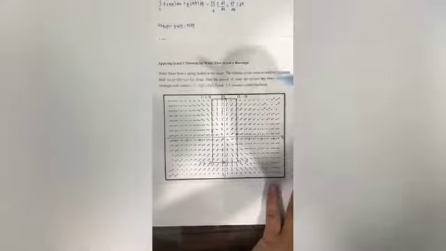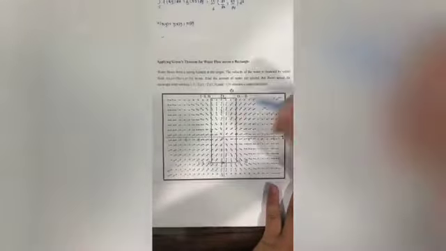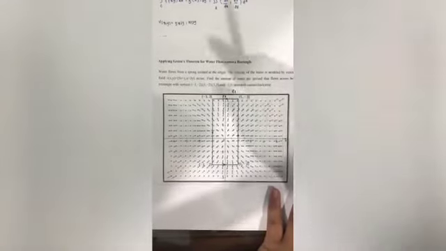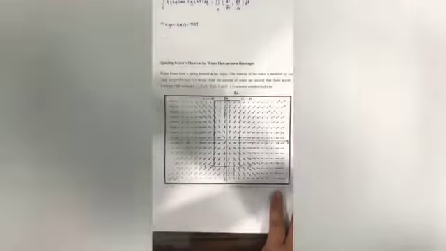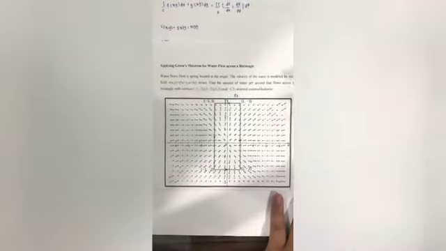Second step, we need to find dA. dA is the area of the rectangle. Here we have the coordinates of the area, so we need to find the length and width to get the area of the rectangle.